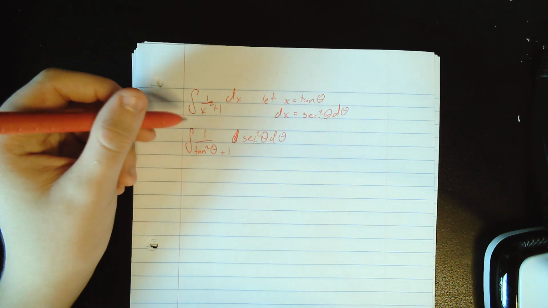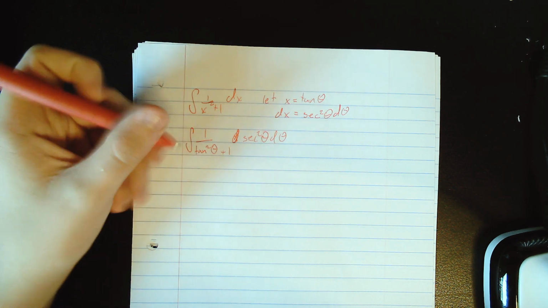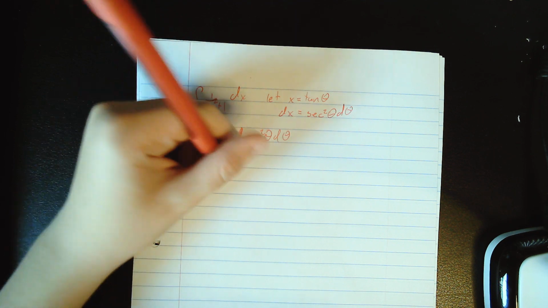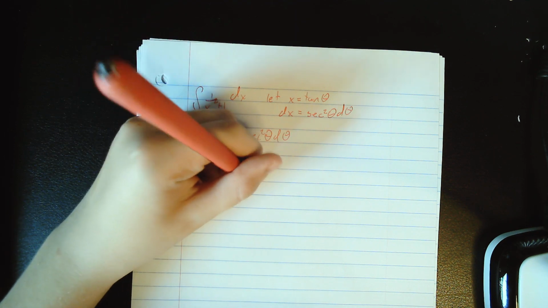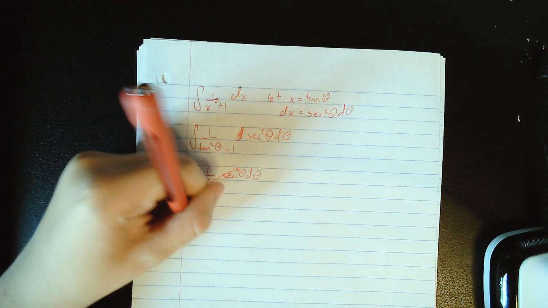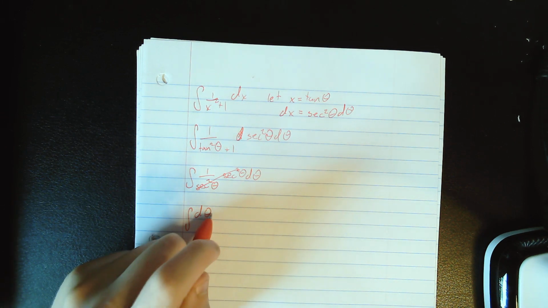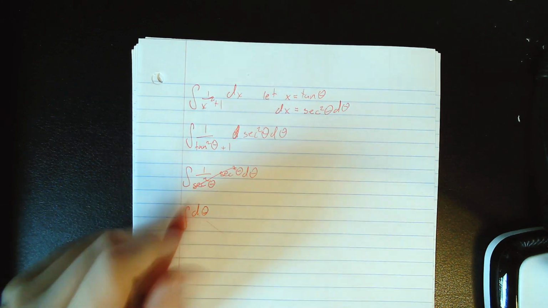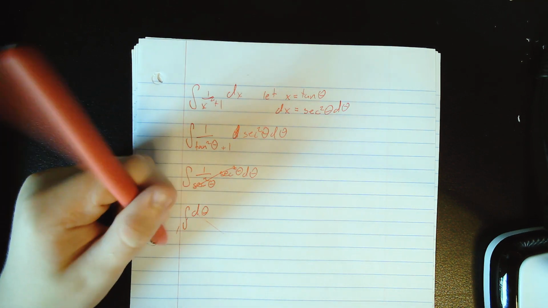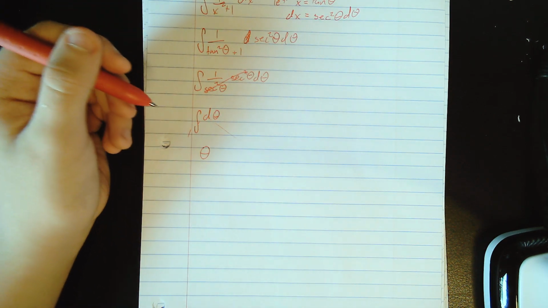Now, if you remember our rule, this is equal to the secant squared of theta. So I'm going to write that out: secant squared of theta over secant squared of theta d theta. These two are going to cancel out, and that just leaves us with the integral of d theta. And whenever you have an integral and dx or d theta or dy or whatever you have, the integral and the d essentially cancel each other out, and you're just left with, in this case, theta.